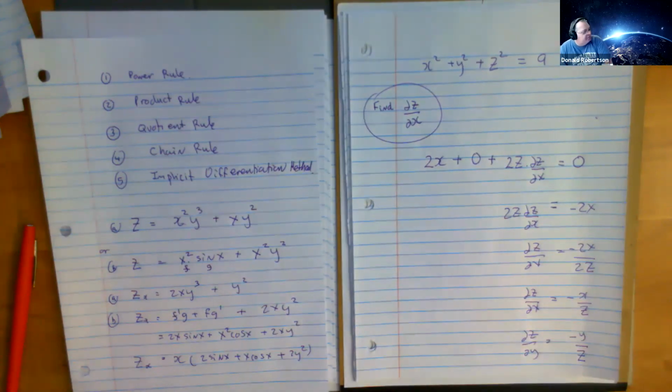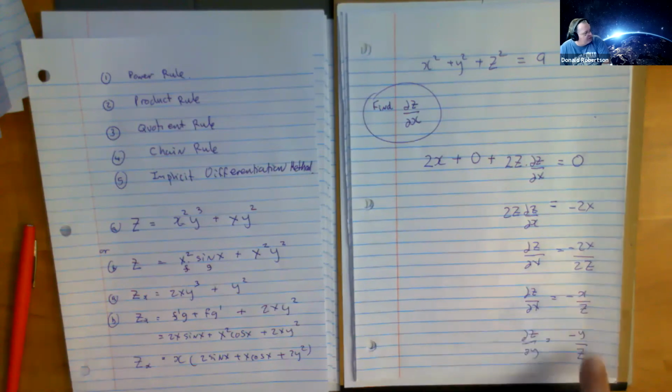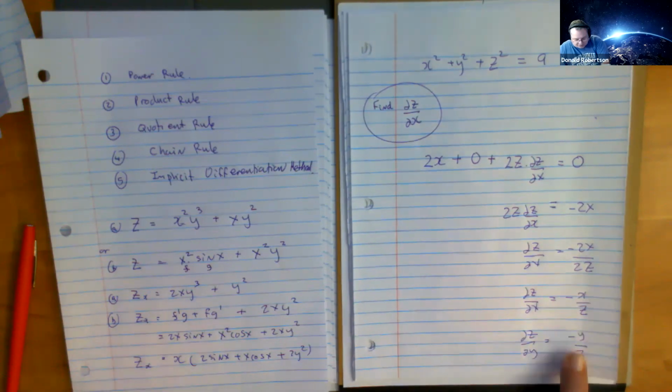Great. Remember what you do, you switch the x's for y's and the y's for x's. Well, here there's only an x, so it gets switched for a y, and they're done.